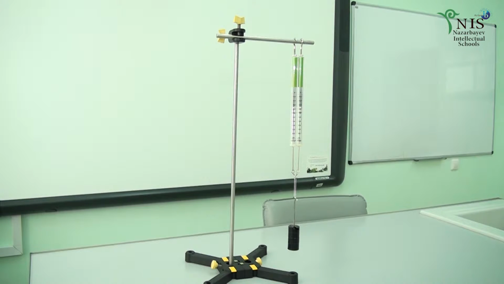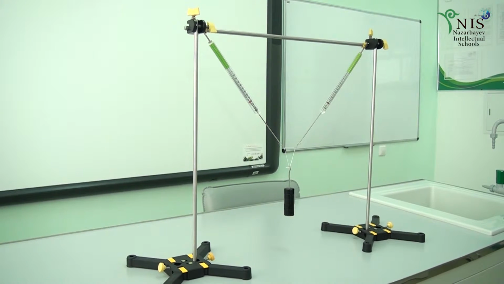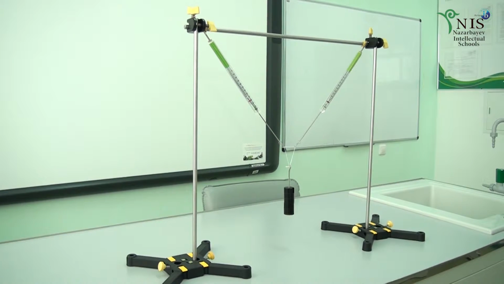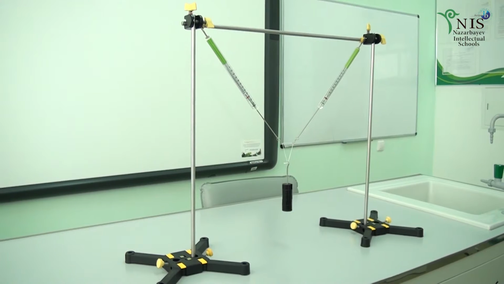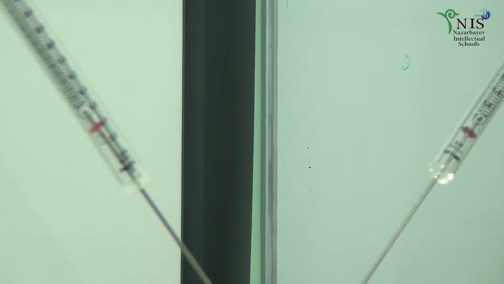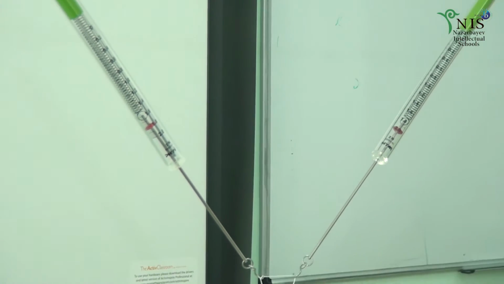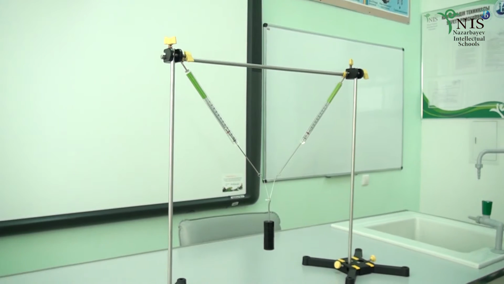The problem becomes apparent when we start to change the angle. I am going to hold the scales at a different angle. Here I find the reading is 1 newton, and as I increase the angle, the readings increase as well.